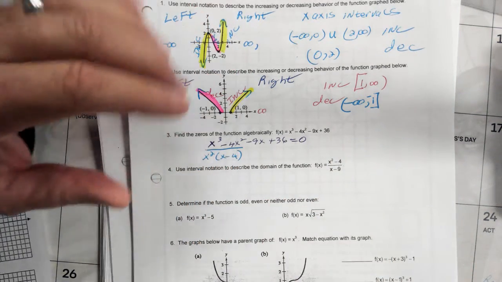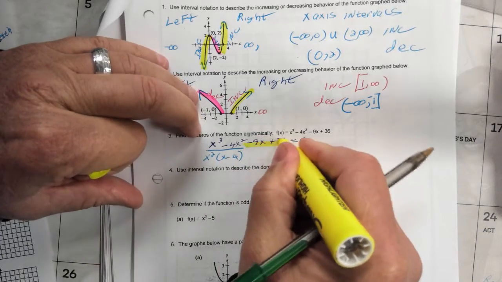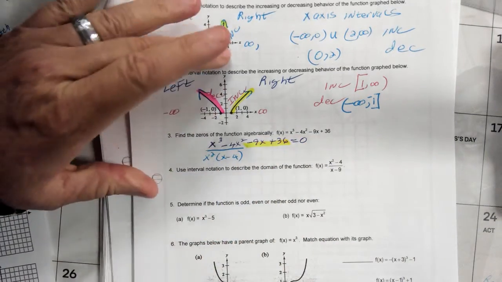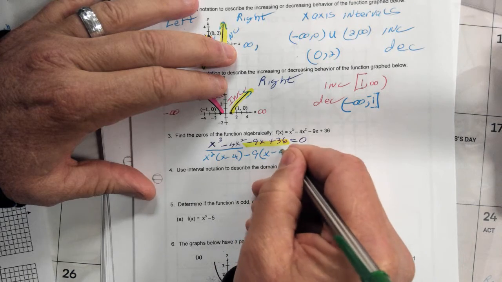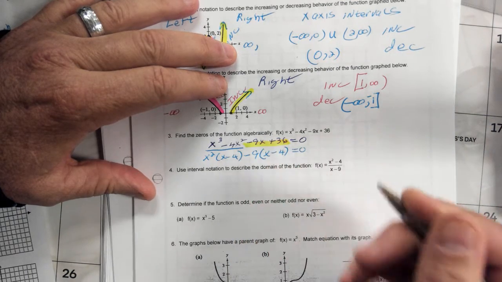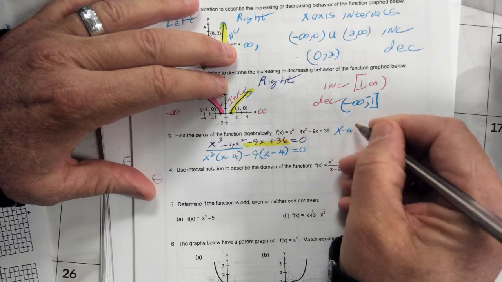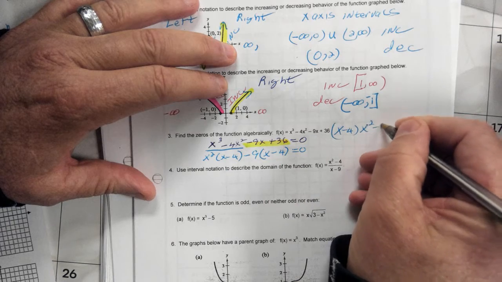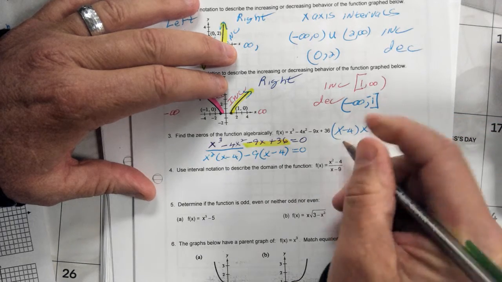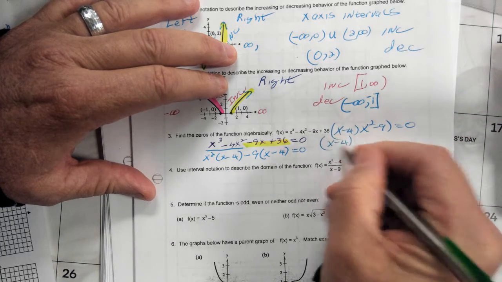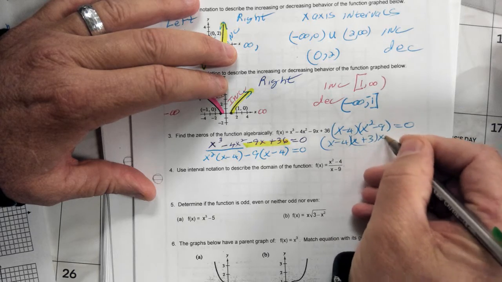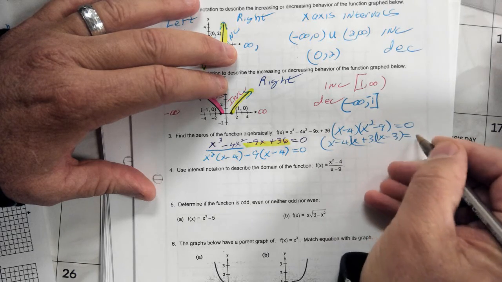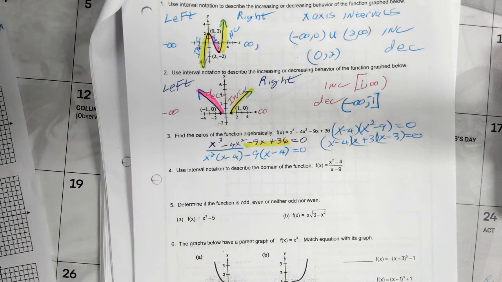Please note the second term right here. There's a negative in front. That means you factor out a negative. That means that's x minus 4, and it equals 0. If you factor out x minus 4, you get x squared minus 9. That's x minus 4, x plus 3, x minus 3. What are the zeros? 4, negative 3, and 3. Excellent.